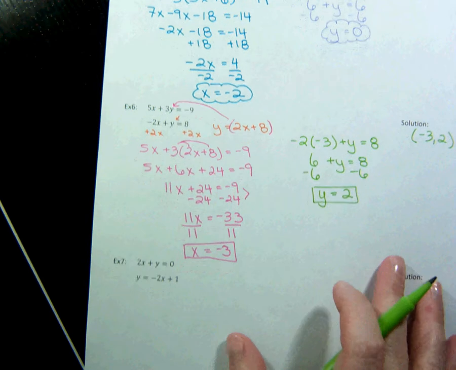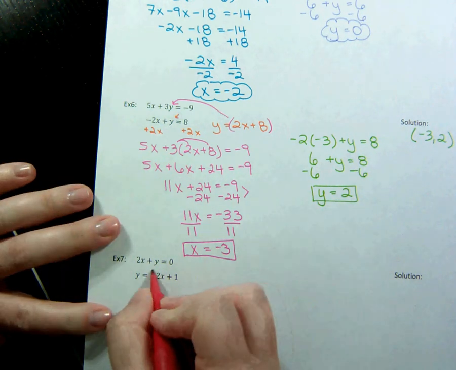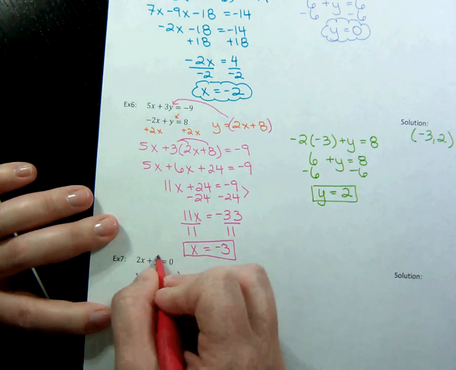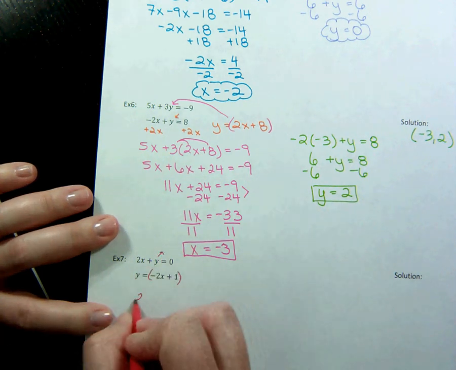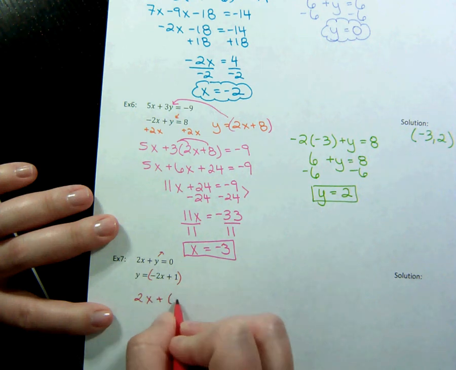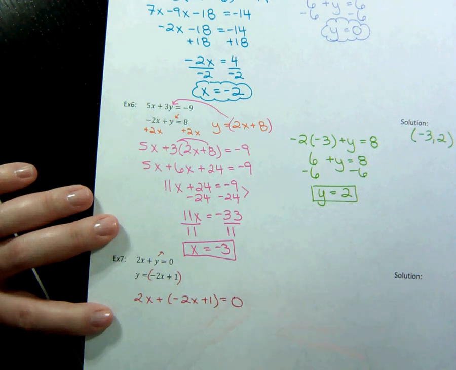Alright, let's look at example 7 here. Looks like the y variable is already isolated in the second expression, so I'm going to make my substitution there. I'm going to take that y out and replace it with that expression. So we have 2x plus parentheses -2x plus 1, just to be technically correct.